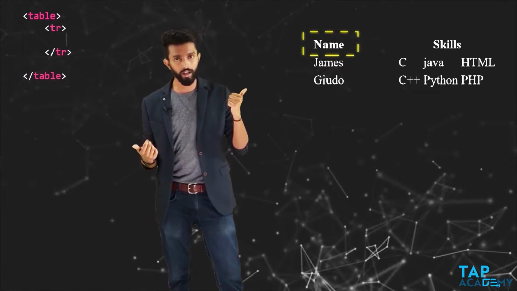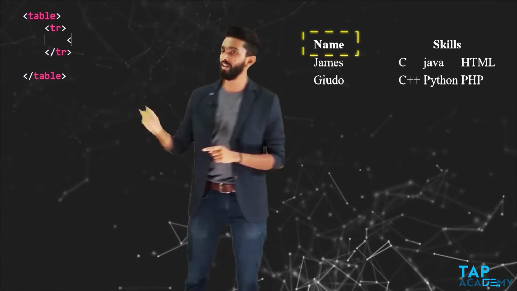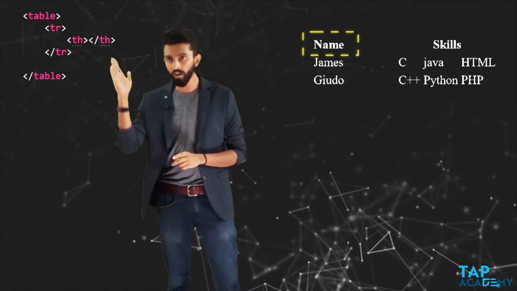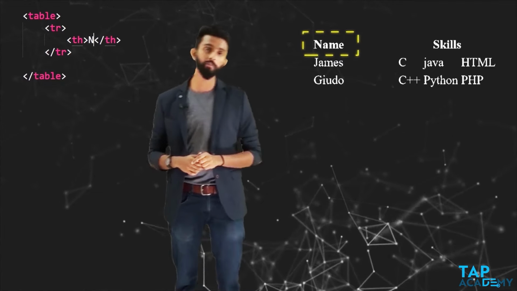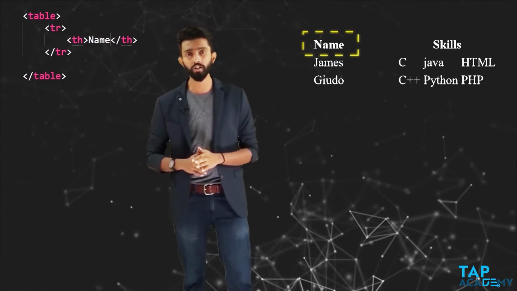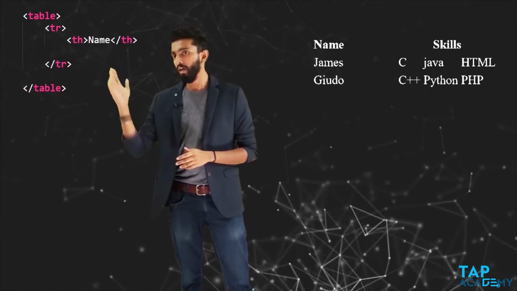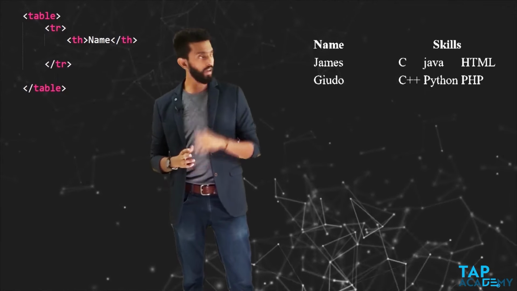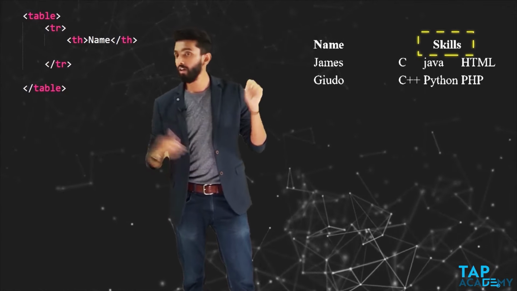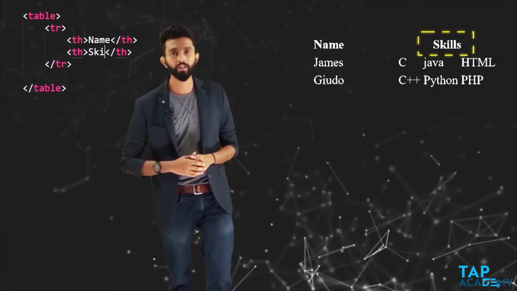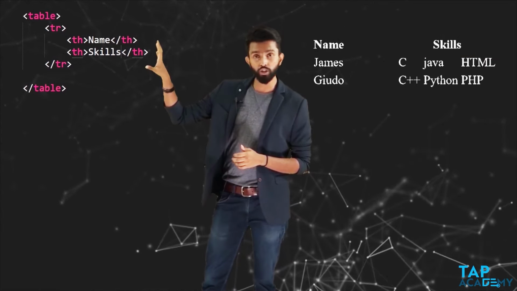The first heading is name, which is the tag we will use? TH tag. So let's type TH. Now the name of the heading. Name is the name. That's it. Now I will come to the next heading. The next heading is, please understand, skills, right? So like this I will type TH. And there I will just type skills like this. Any confusion till here? After which, first row is taken care of.